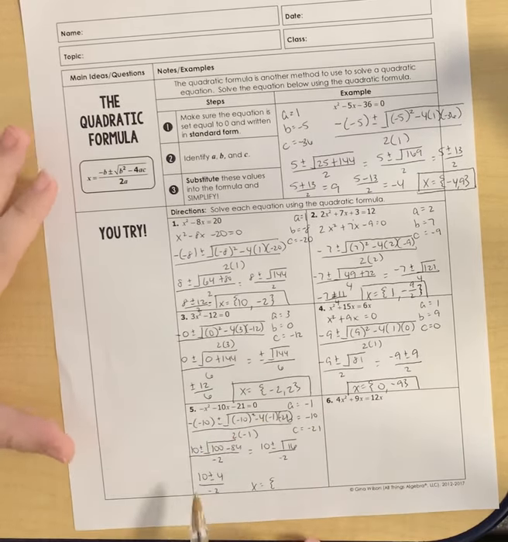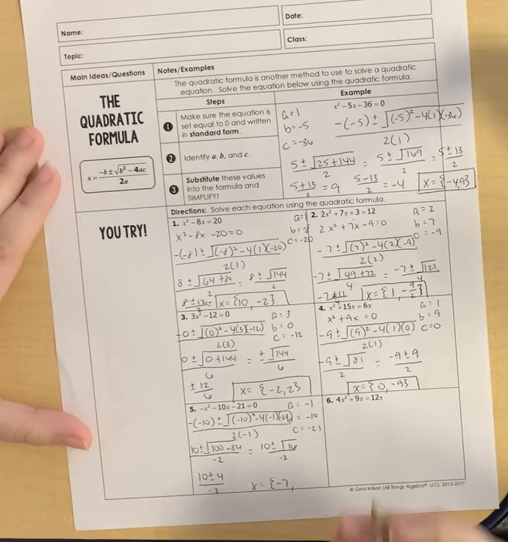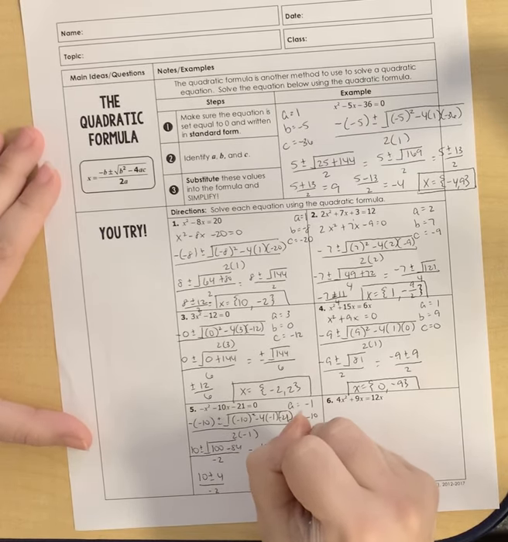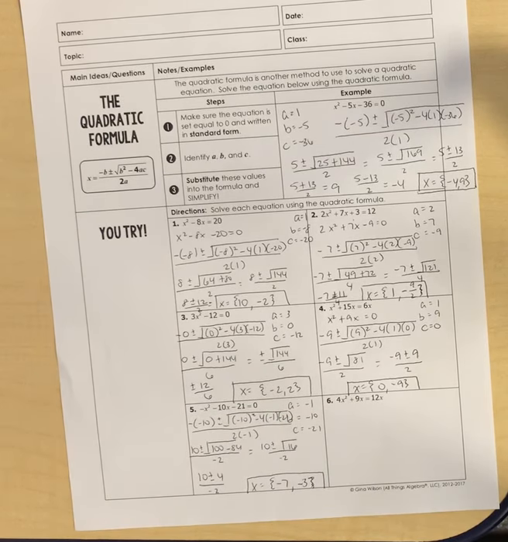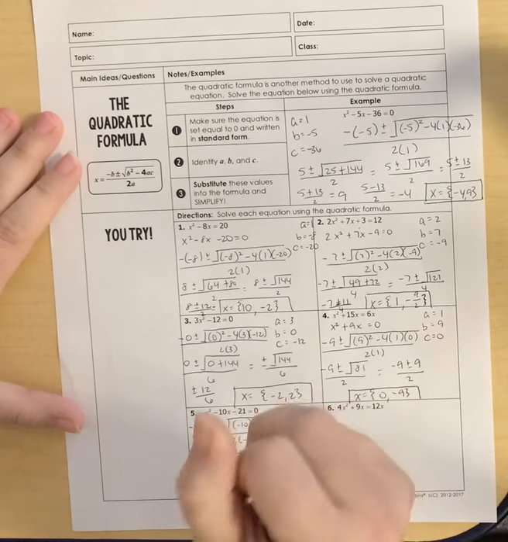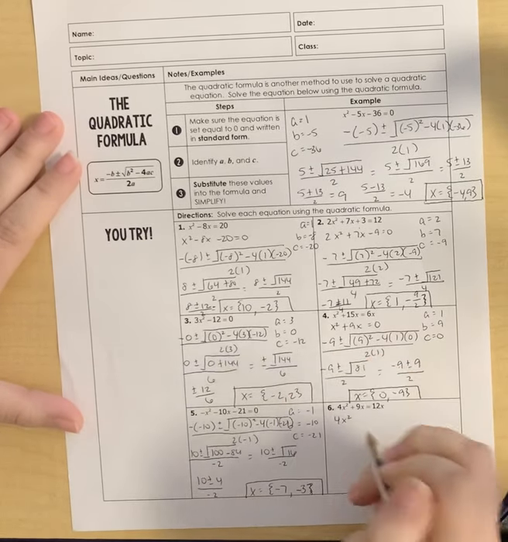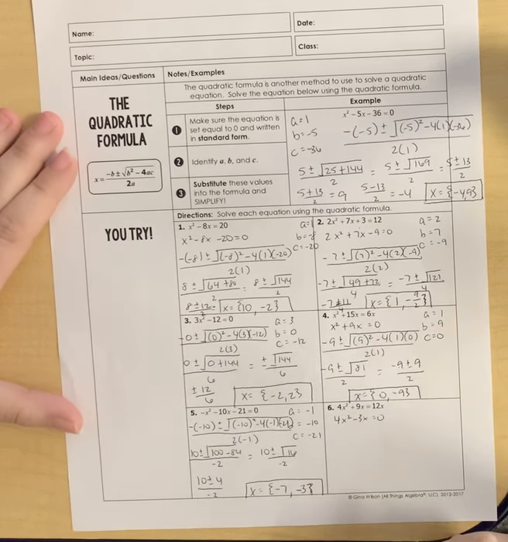So our solution set, 10 plus 4 is 14, divided by negative 2 is negative 7. 10 minus 4 is 6. 6 divided by negative 2 is negative 3. Okay, number 6, we need to subtract 12x over. So we have 4x squared. 9x minus 12x is negative 3x equals 0.